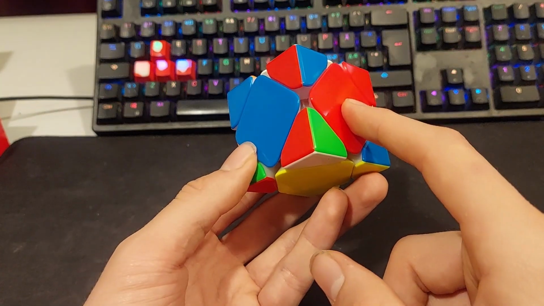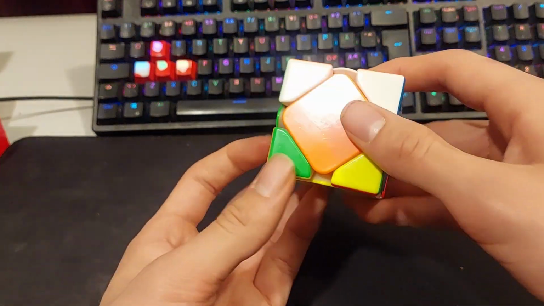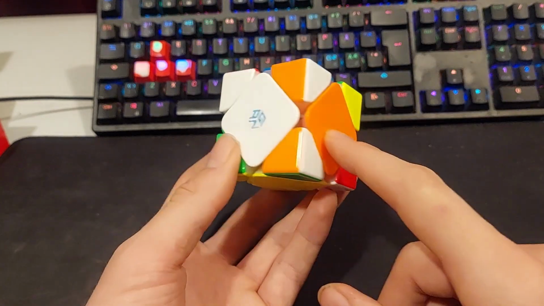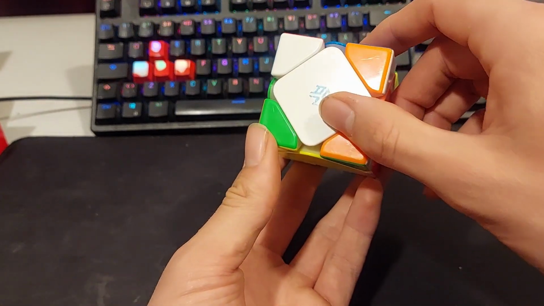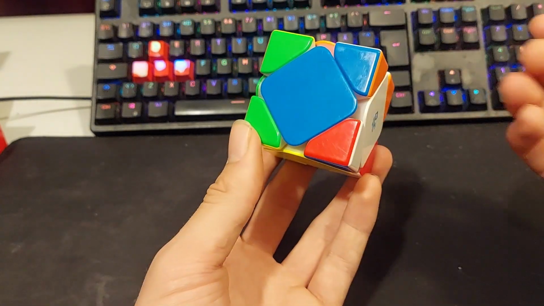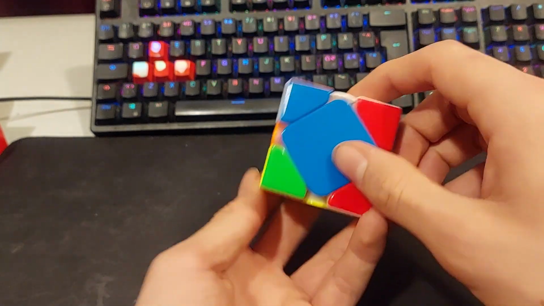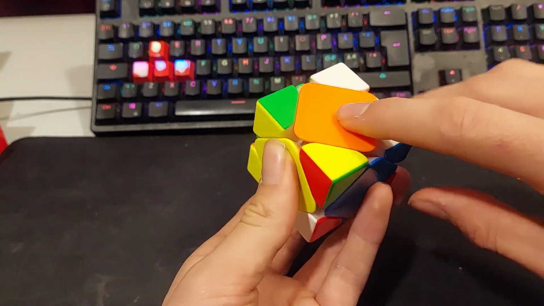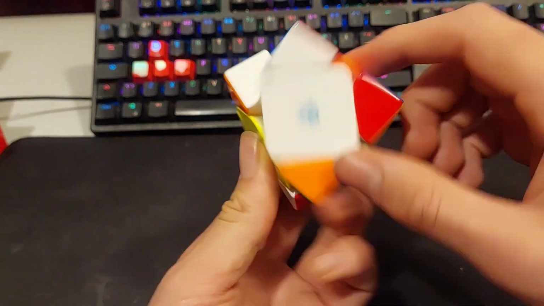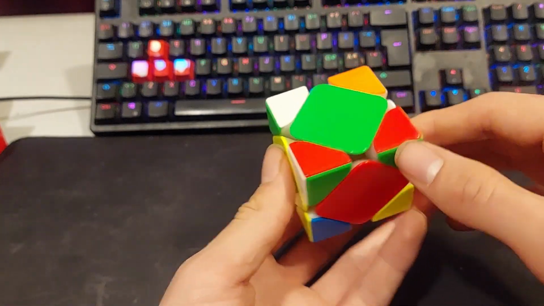We have to first put this in, and then we can do this and then do a sledge, but notice that the first move in sledge is R prime like this. So instead, we can just cancel that directly by doing this, and that would be our 2-gen reduction.